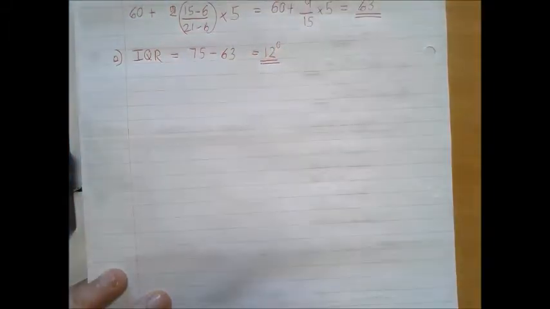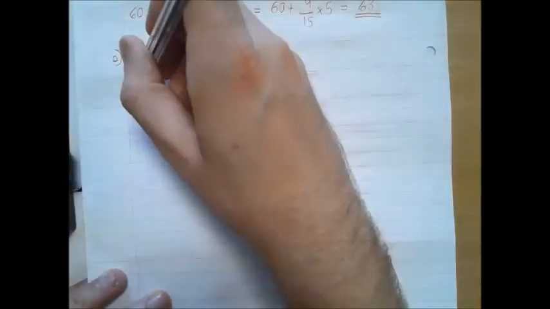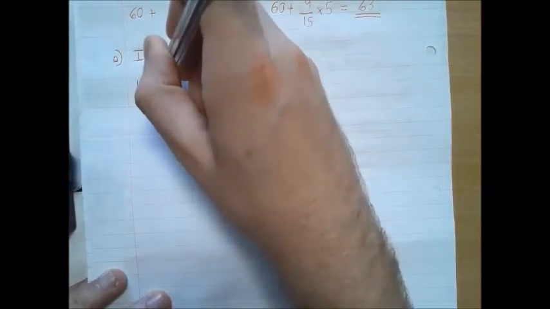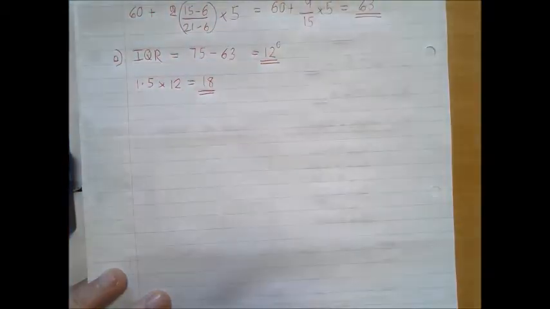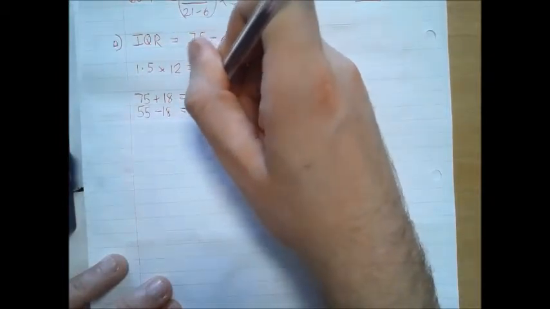So in order to get these outliers, we're going to have 1.5 times 12, which gives us 18. So our outliers will be when it is 75 plus 18, and when it's 55 minus 18, which will give us 93 degrees and 37 degrees respectively.